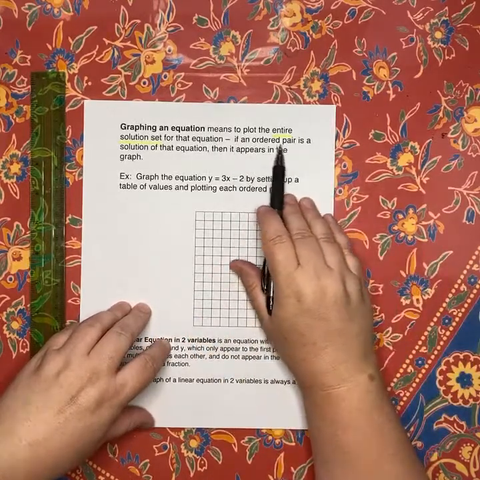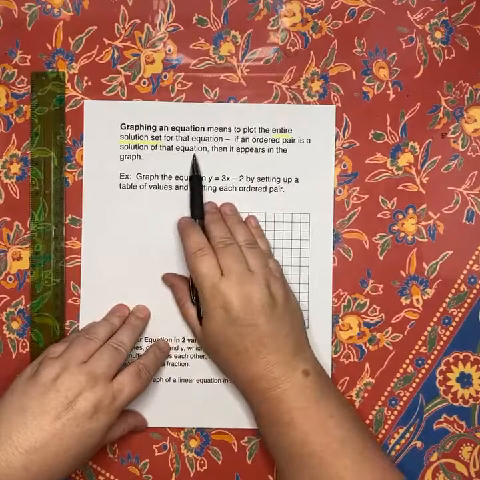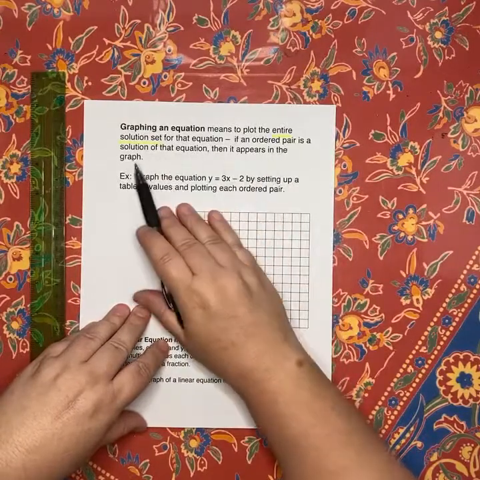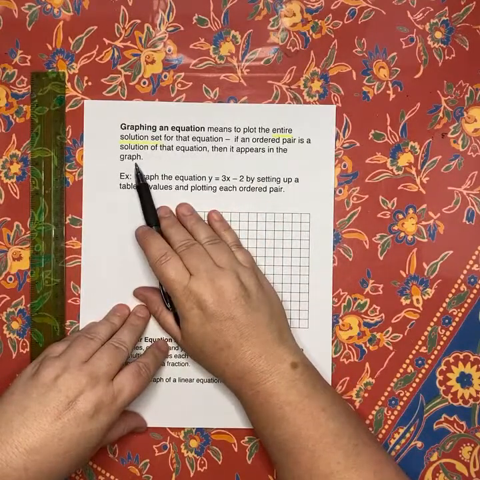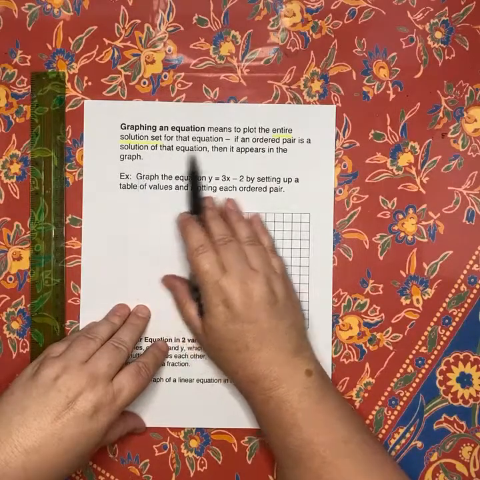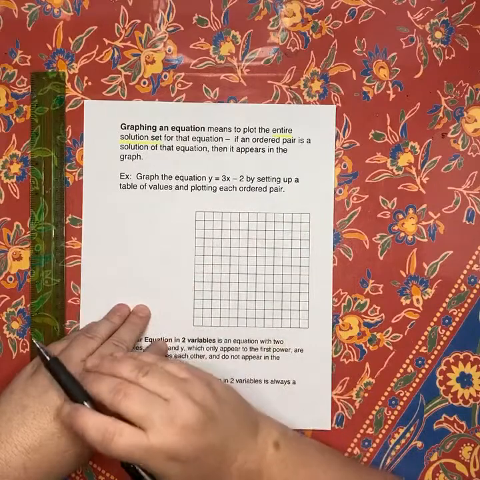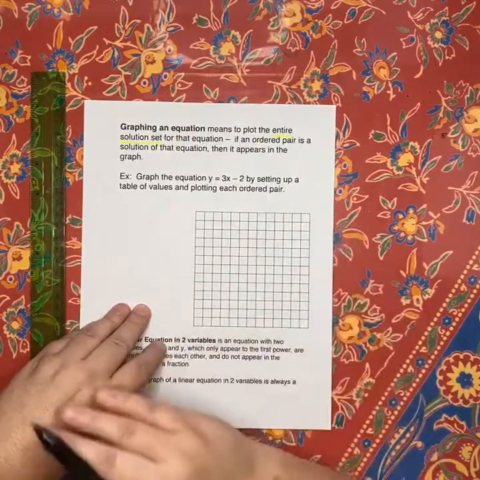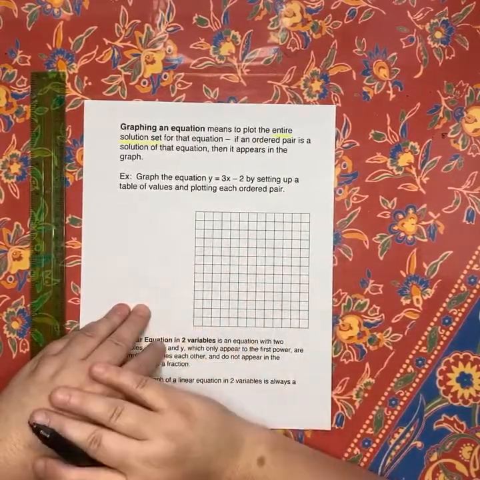So if an ordered pair is a solution of that equation, then it appears in the graph. So every point has to be accounted for. And there's another half to this. If there's a point that's on the graph, it has to be a solution. So it goes in both ways.